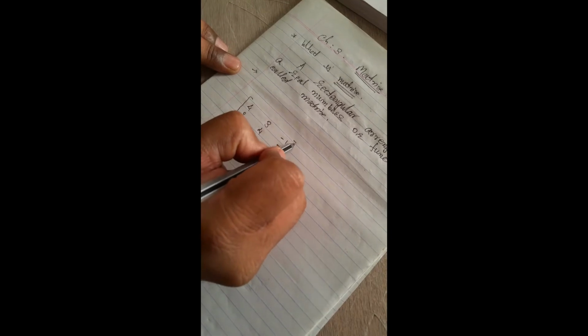It is just a representation of real numbers or functions. Suppose some numbers are given like 4, 3, minus 1, 2, 4, 7. This is a matrix. But in a matrix, there is a specific way for representation. We write it in brackets: 4, 3, minus 1, 2, 4, 7.